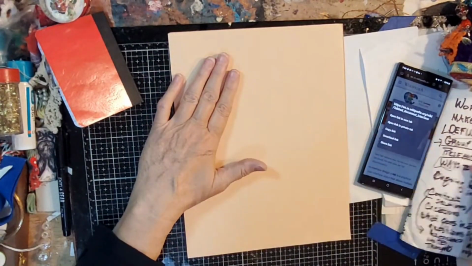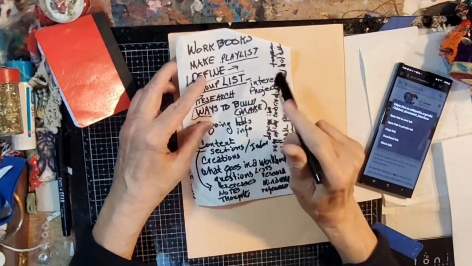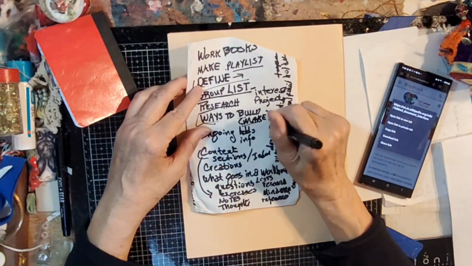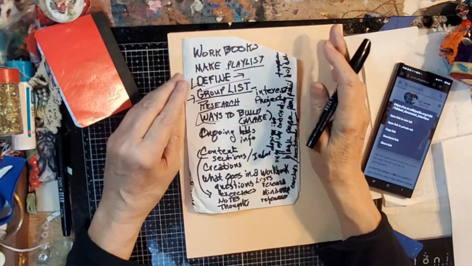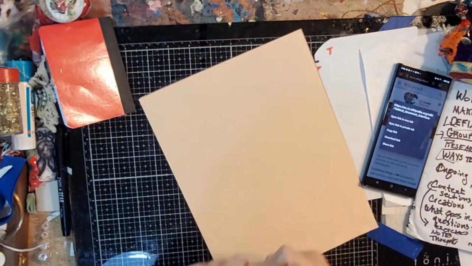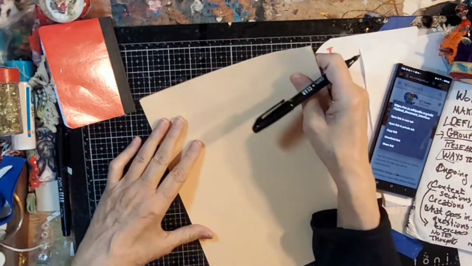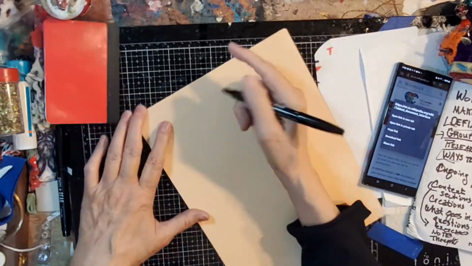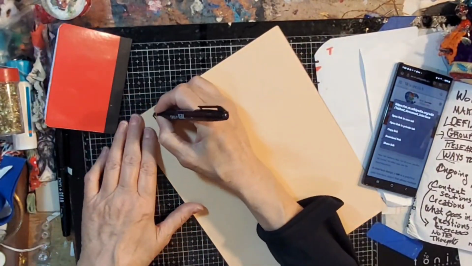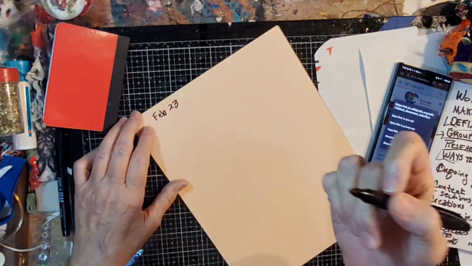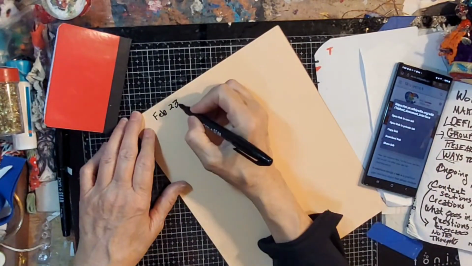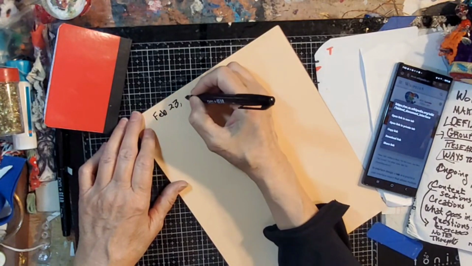But what we're going to do is kind of a workbook for a workbook. And what I want to do tonight is do a group list. So for those of you that are out there intently listening, let's date this, February 23rd. And I like to do these bold pens because you guys can read it. And this will be a group list.